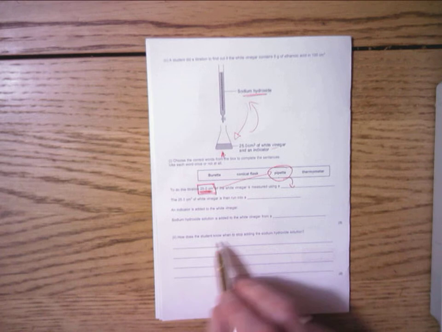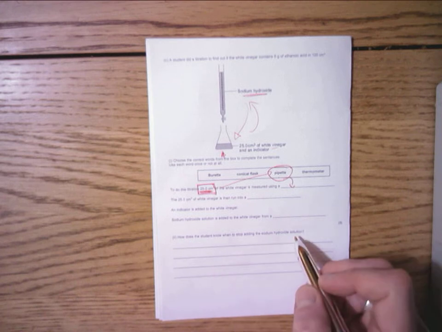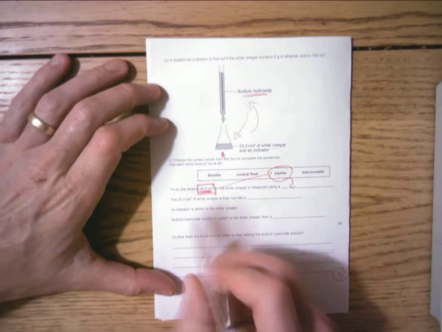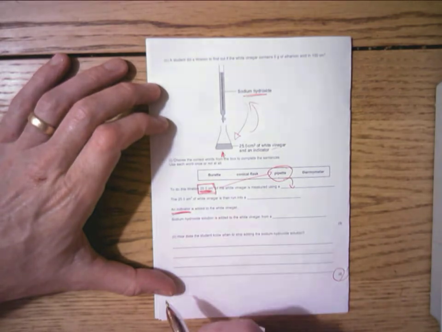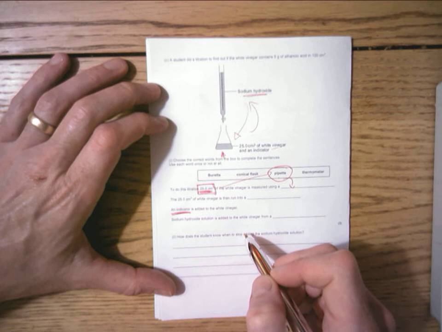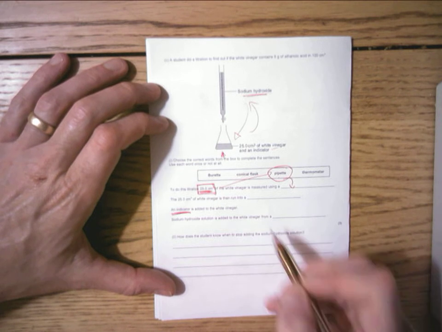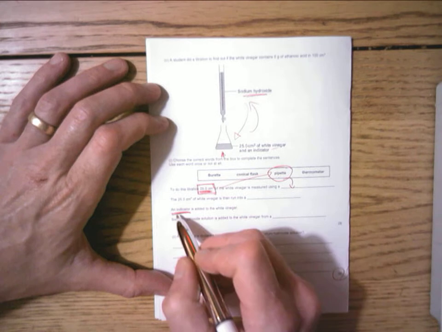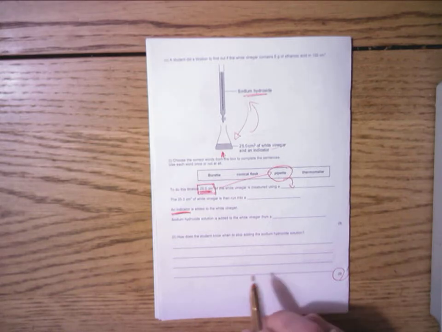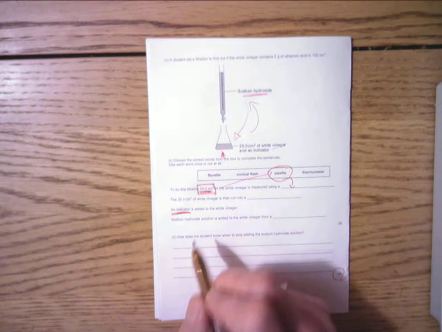2. How does the student know when to stop adding the sodium hydroxide solution? And look, there's 2 marks to get here. Now you're not told what the indicator is. There are lots of different indicators: phenolphthalein, universal indicator, methyl orange, there's lots of them. But you're not told which one it is, so you can't talk about a particular colour because you don't know which indicator it is.